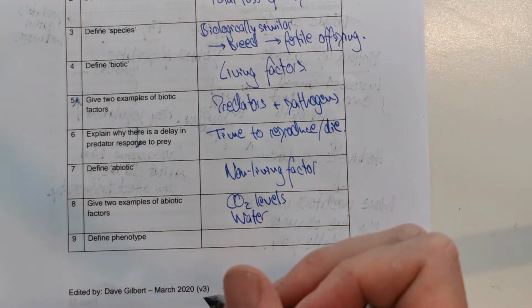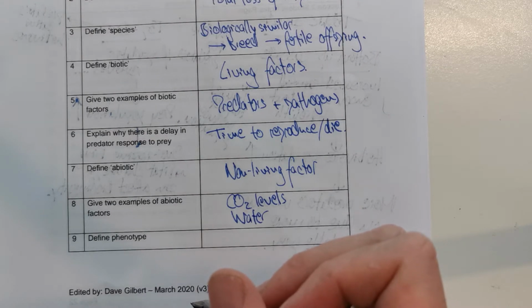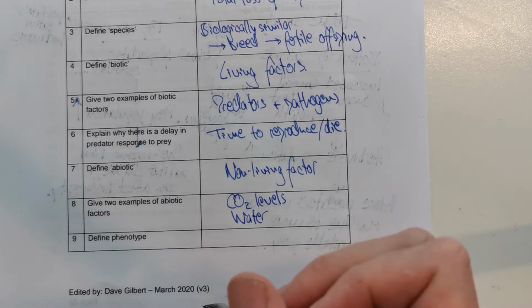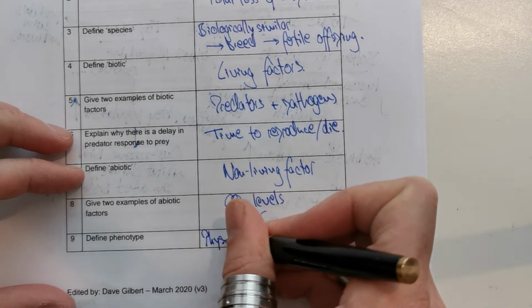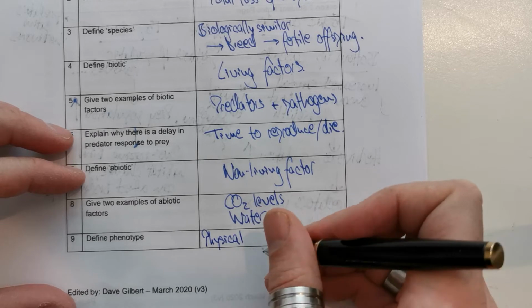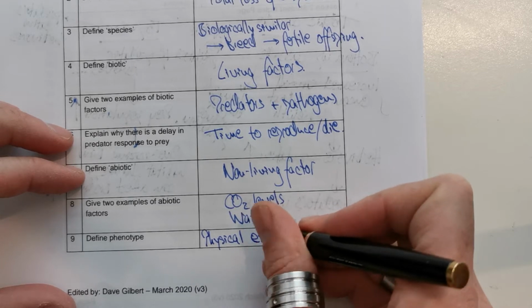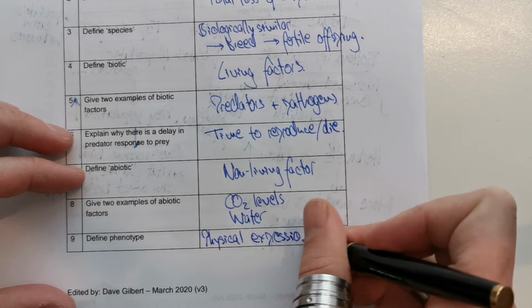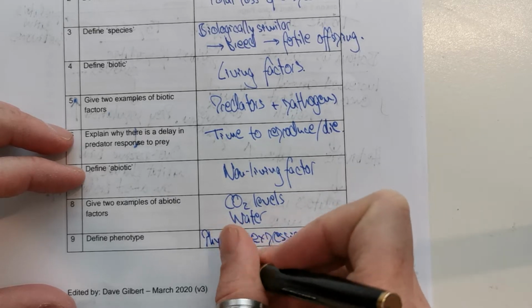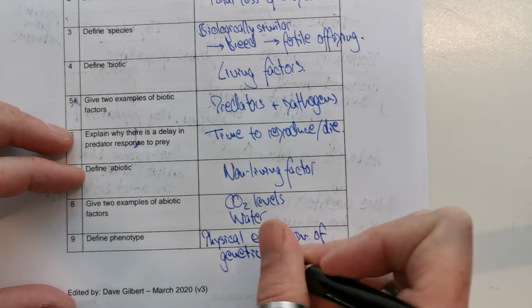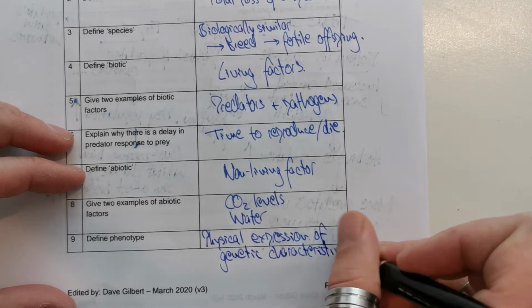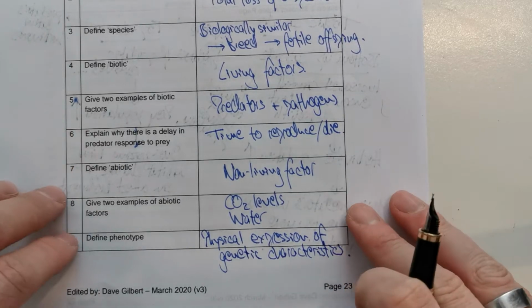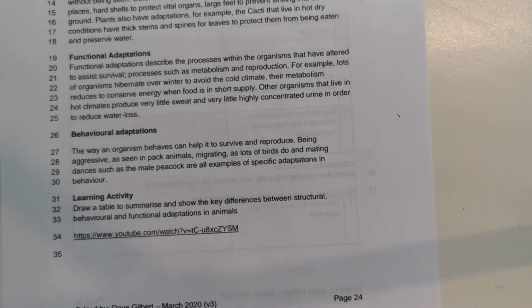Then from previous work on genetics, what's a phenotype? A phenotype is a physical expression of genetic characteristics. It's a physical expression of genetic characteristics. Right. We get rid of that page.